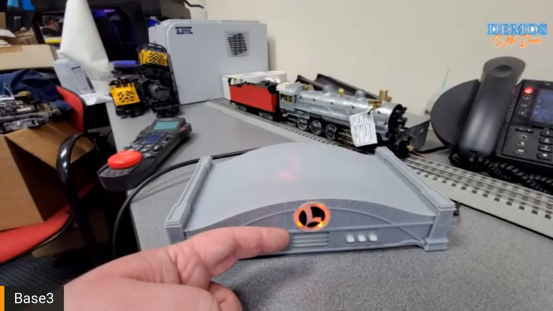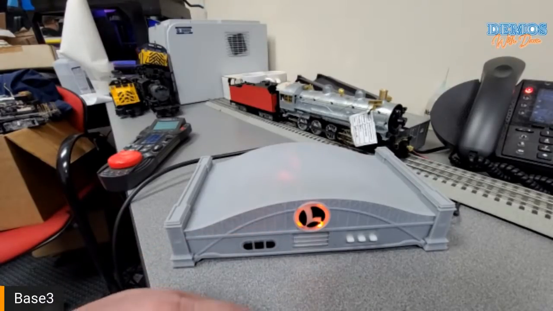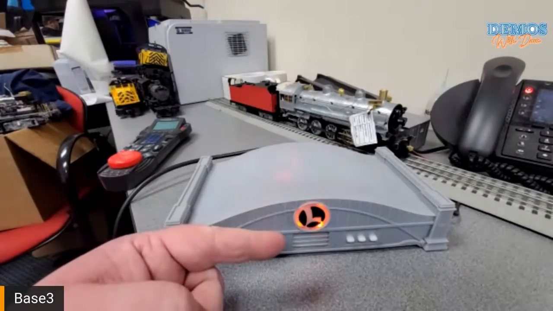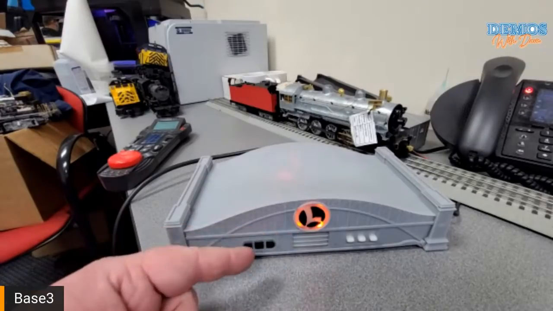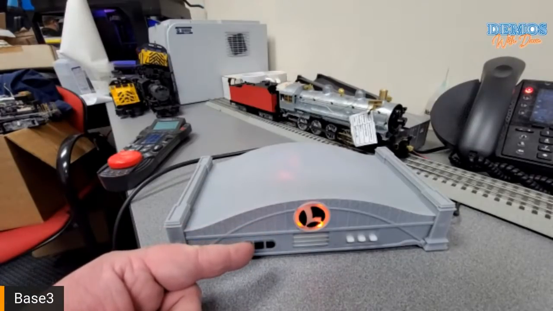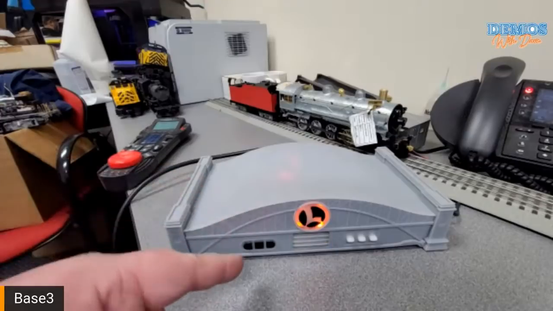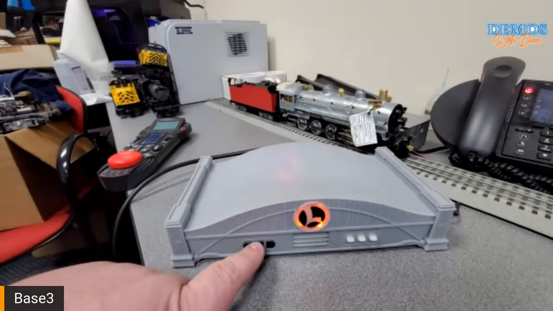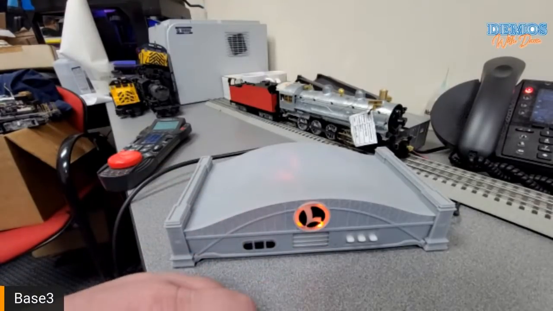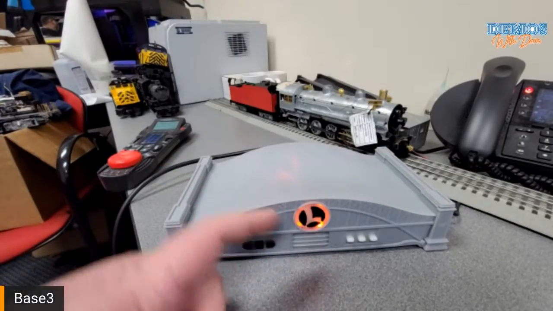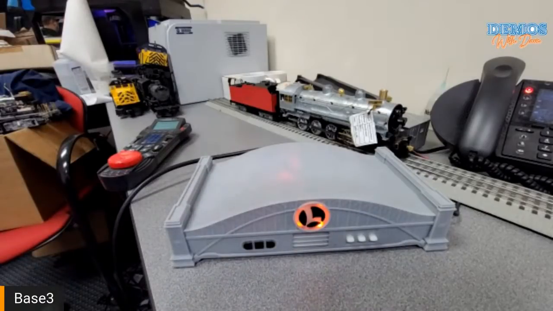And I have it set to channel 8. Easy peasy. Now, if you have it set to channel 8, or, obviously these will come as set to channel 1, you just press the remote channel button until you pick the channel number you want. It's that easy. If I wanted to change this to channel 9, I would just push that button one more time and the flashing would change to channel 9. So super easy to change the channel on the Base3.